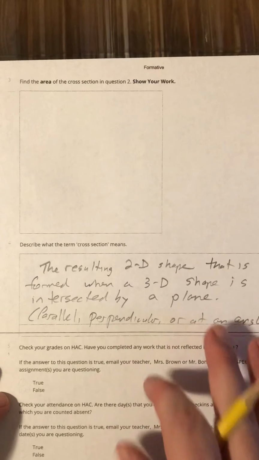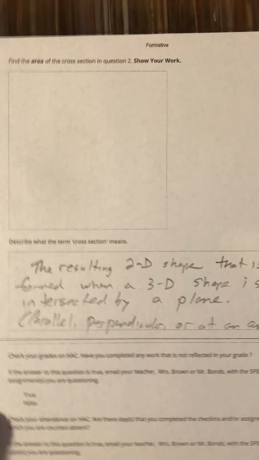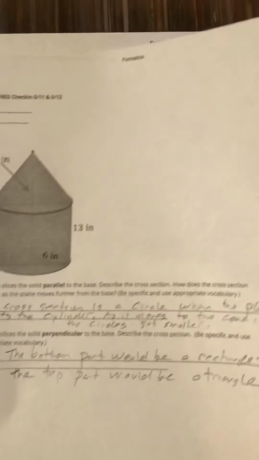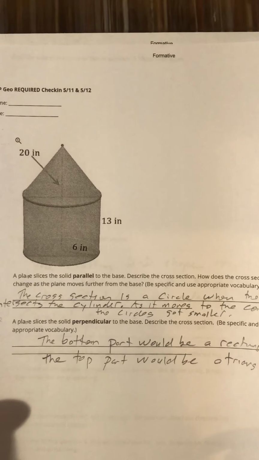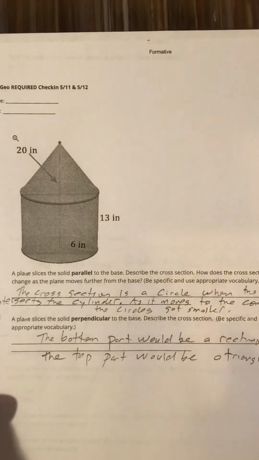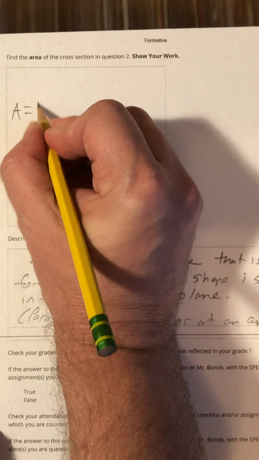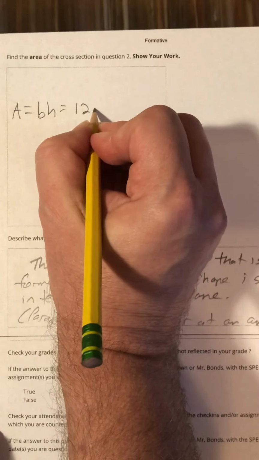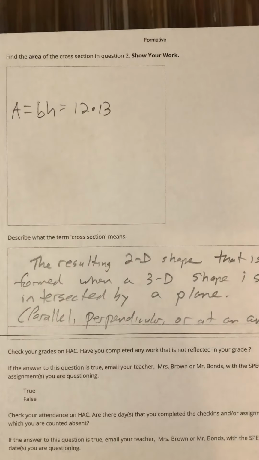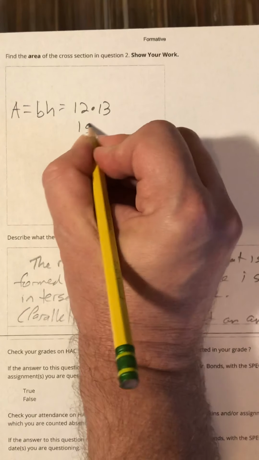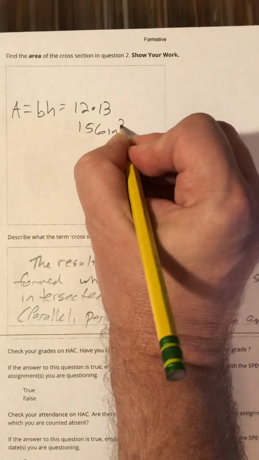All right? So then your next question asks you to find the area of the cross-section in question 2. That would be the rectangle plus the triangle. So remember, the area of a rectangle is the base times the height. We're talking area, not volume. The base here would be 12. The height would be 13. So the area of the rectangle would be the base times the height, which would be 12 times 13. Okay, sorry, 12 times 13. All right, so that means the area of that would be 156 square inches.